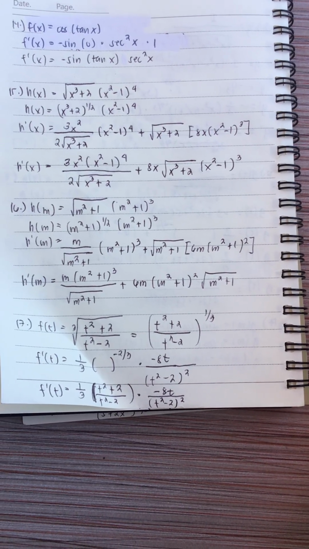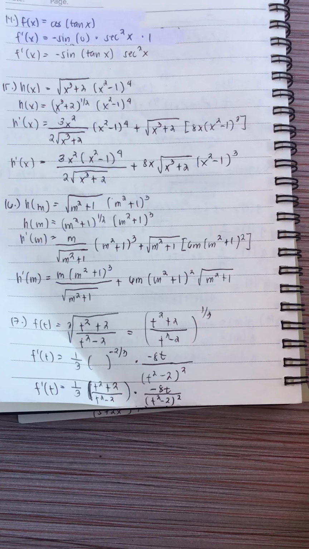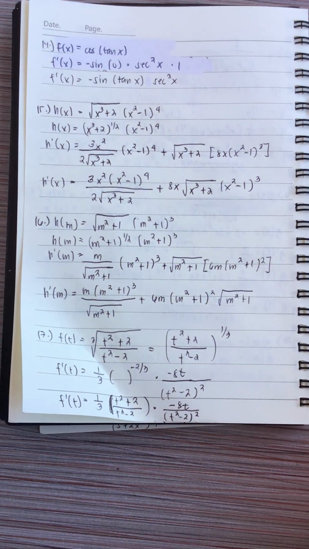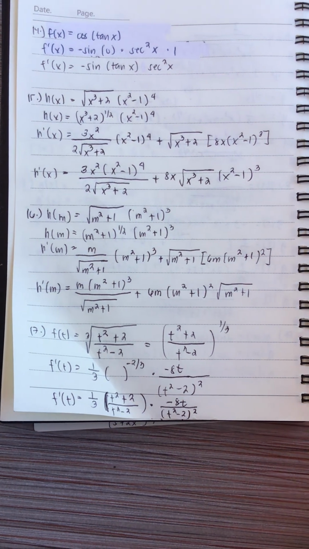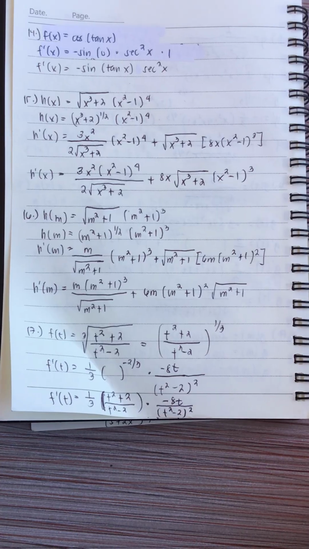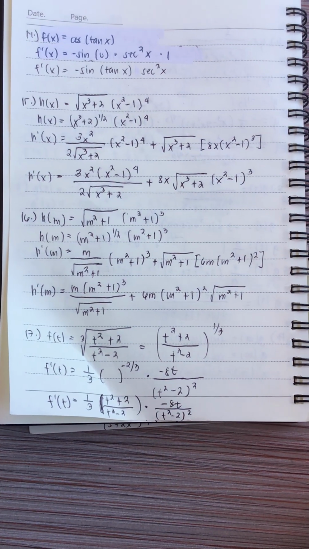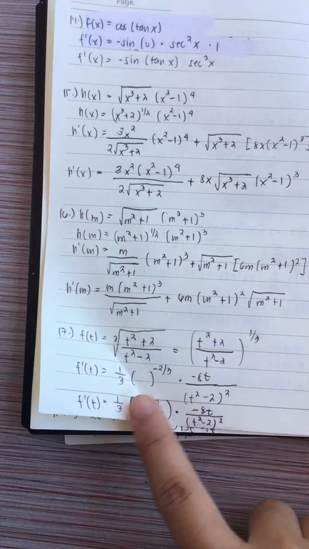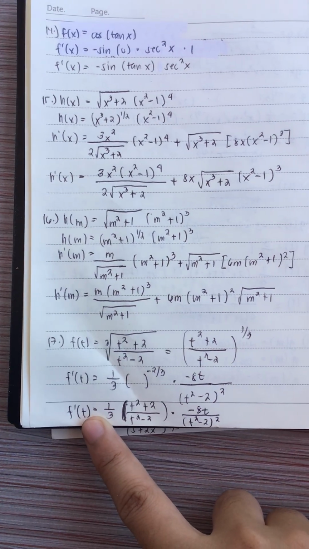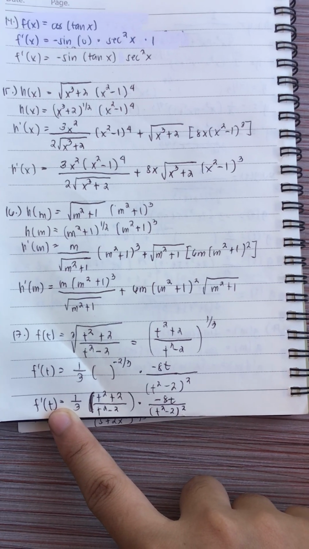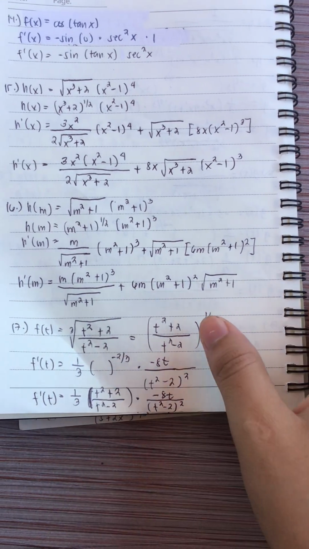So by obtaining the derivative of the inner function, we should apply the quotient rule before we can input it as the derivative of it. So that is our answer, which is 1/3 times the quantity of t squared plus 2 all over t squared minus 2 times negative 8t all over t squared minus 2 squared.